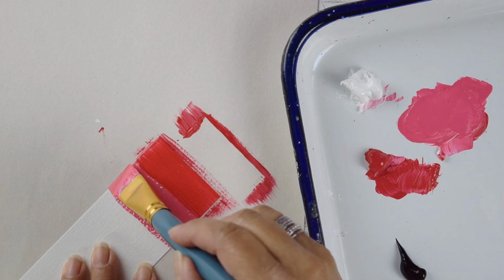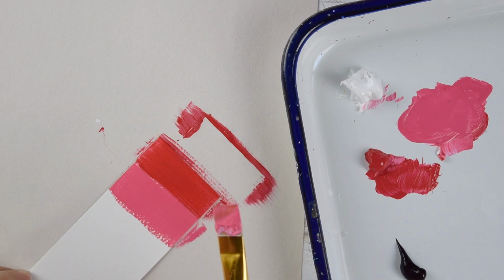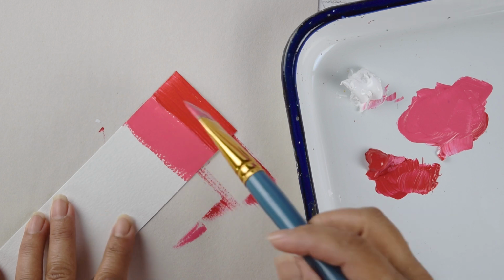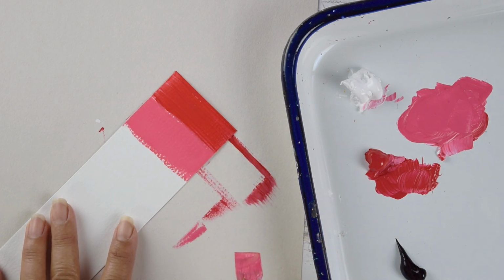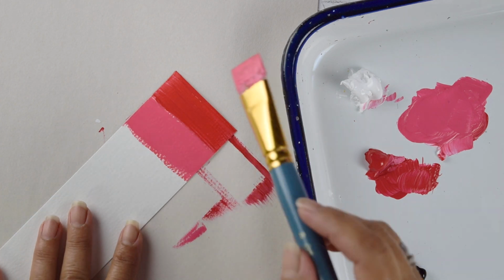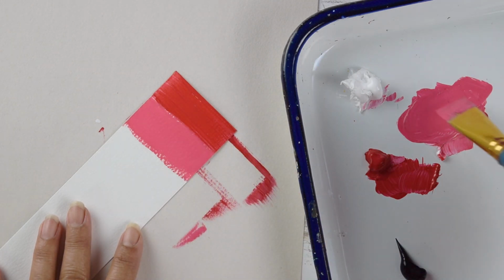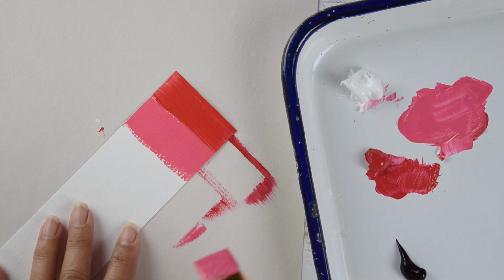So that should be a lighter shade of red. I'm going to make sure that is a lighter shade, and that it's a step from this 100% red and not too much of a jump.